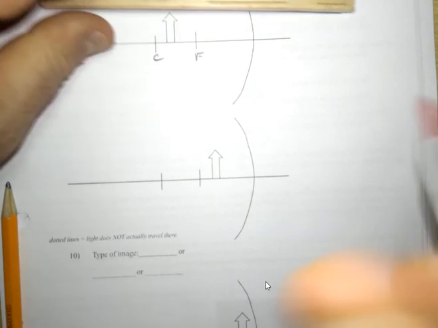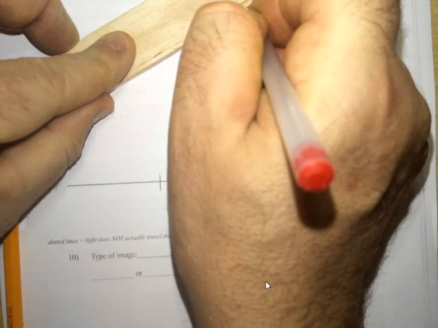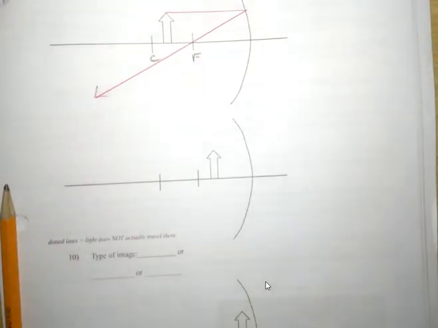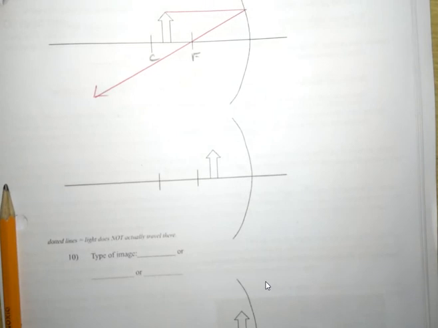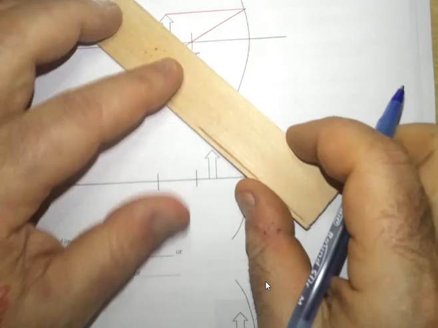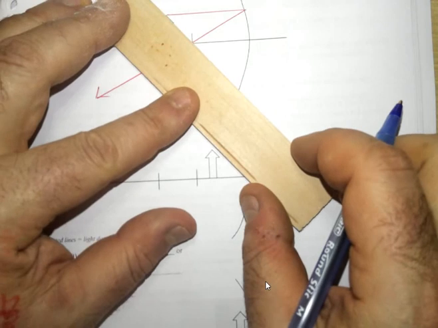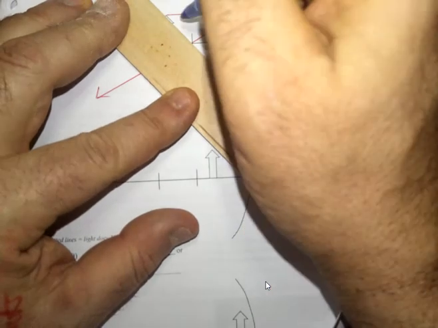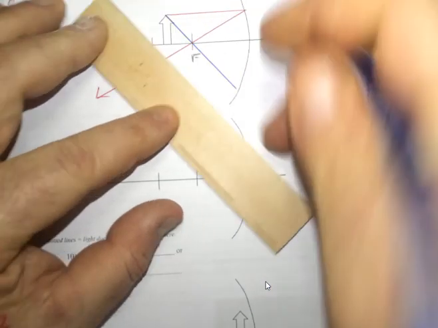So here's our first line, parallel. It reflects through the focal point. That is always the same. It hits the mirror at the same height. It goes through the same focal length at the same angle. That doesn't change. Same with the blue line. The second ray is going to go through the focal point just as before. Notice the difference now.